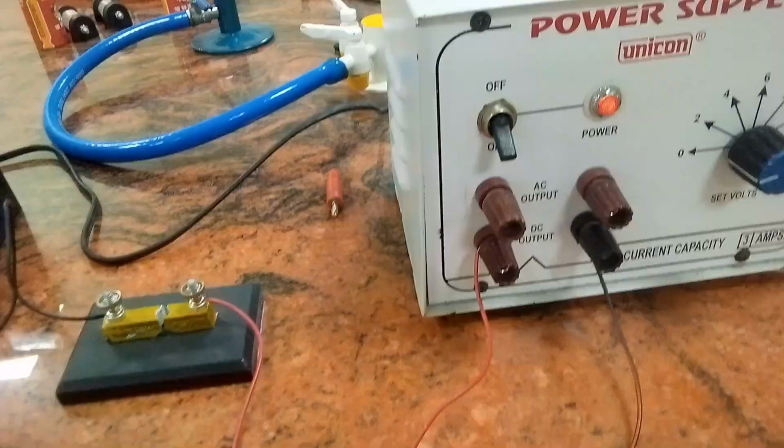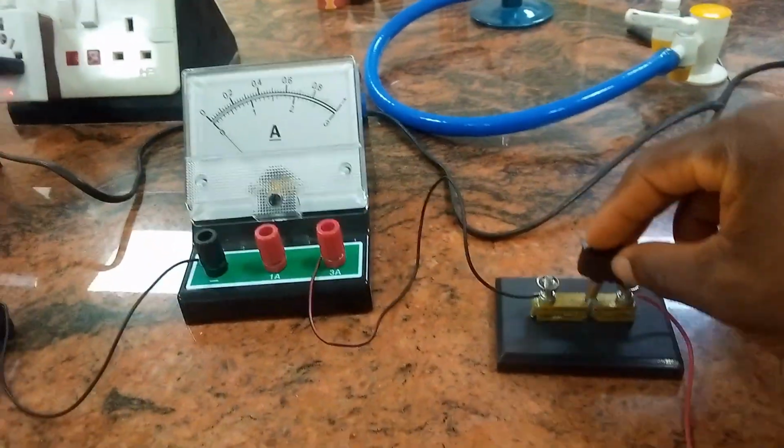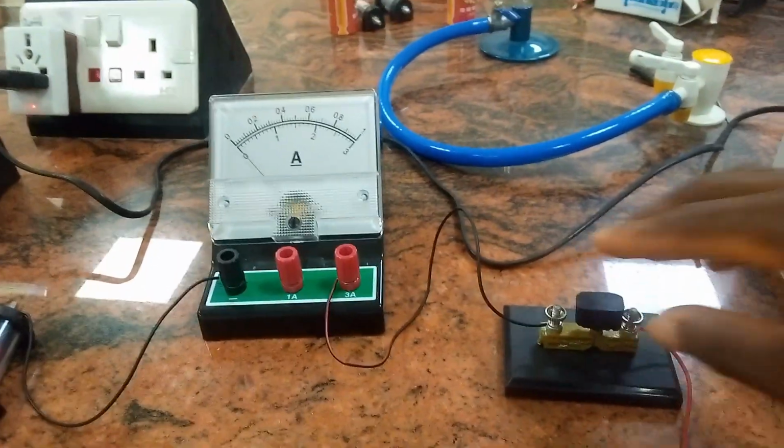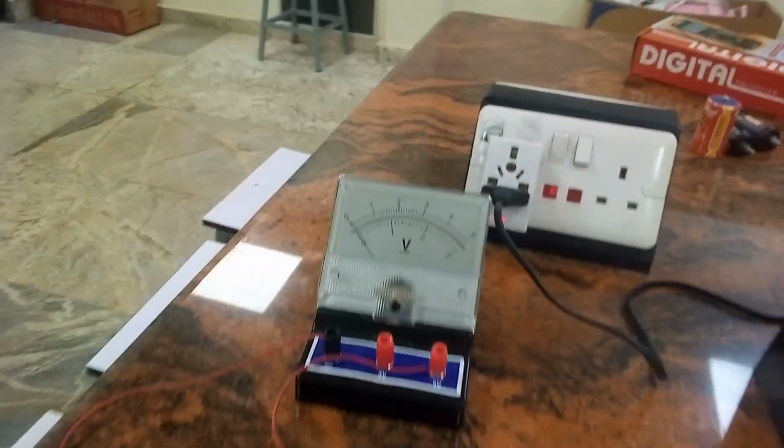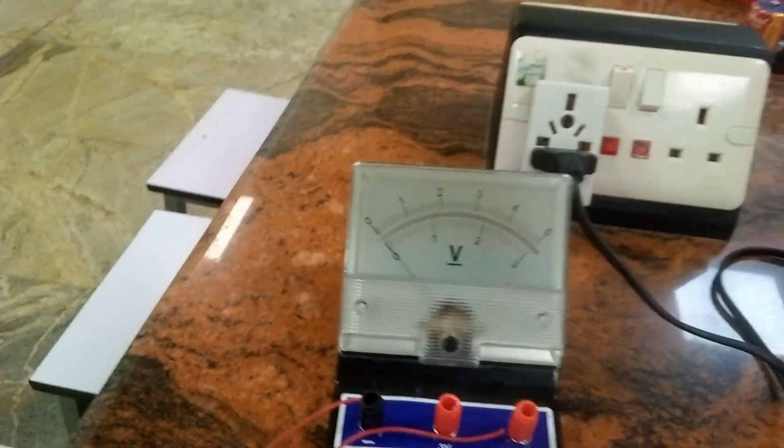So as you can see now, our power is on. Switch on the power supply. Then the next thing I'm going to do is put in my key. Now initially we first observed the 0 reading. The initial reading of our ammeter is 0. The initial reading of our voltmeter is 0.